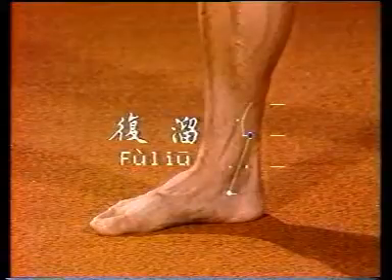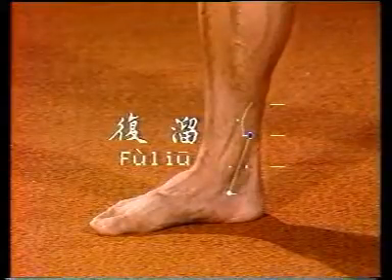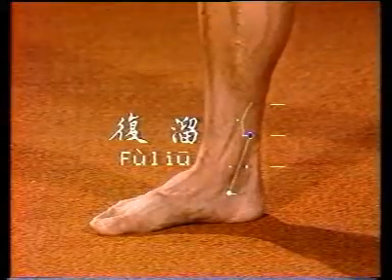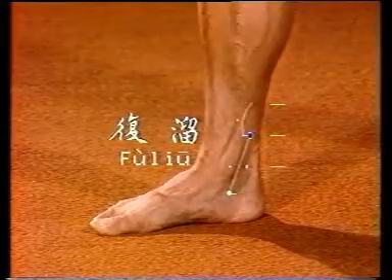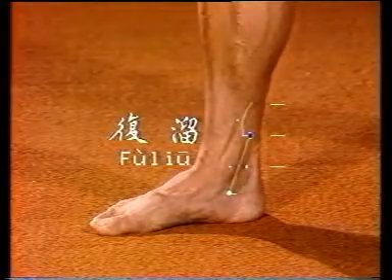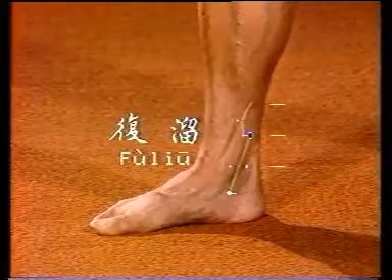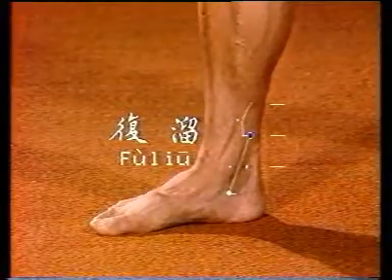Fuliu, Kidney 7. On the medial side of the leg, 2 cun directly above Taixi, Kidney 3, anterior to the tendon calcaneus. It's the Jing River point of the kidney meridian.